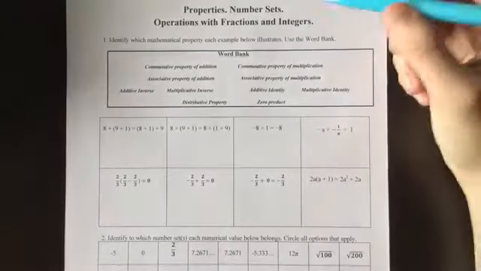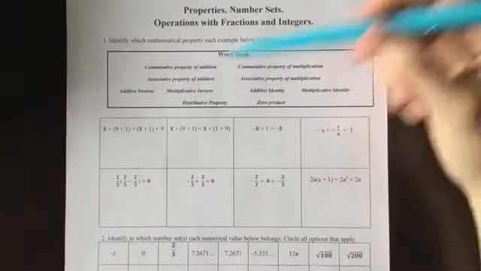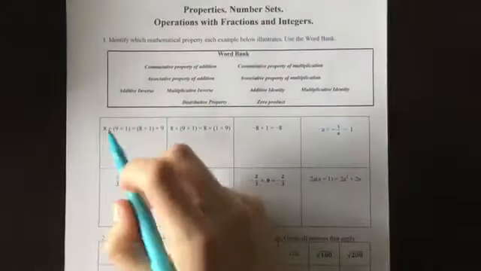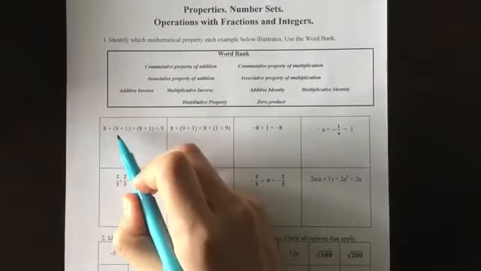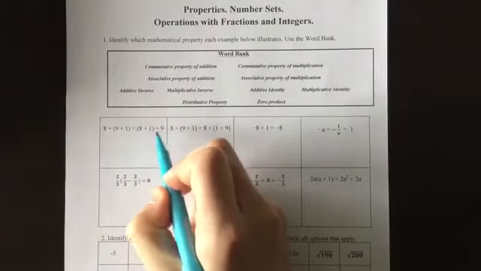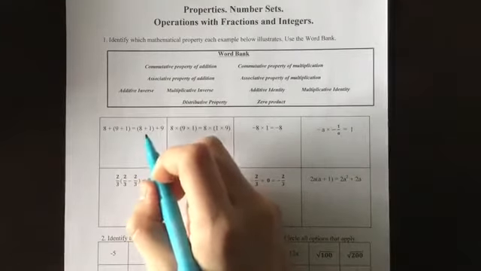Okay? So here we are, we've got all our properties, so we're just gonna match them to what they are. So first one here on the top left, 8 plus 9 plus 1 equals 8 plus 1 plus 9. What I'm seeing here is a change in our grouping.